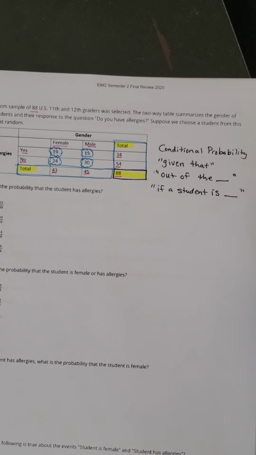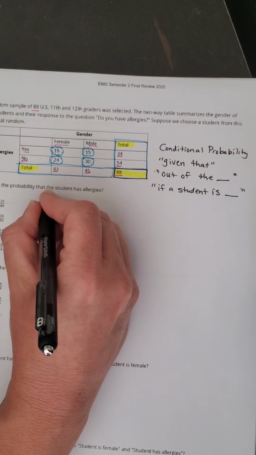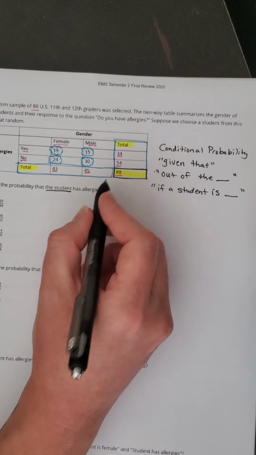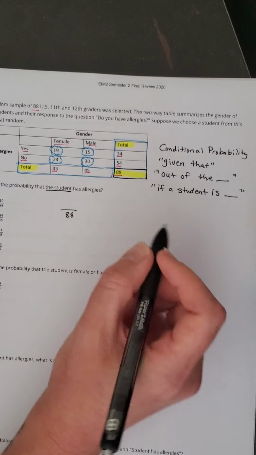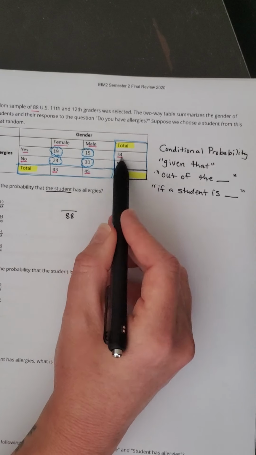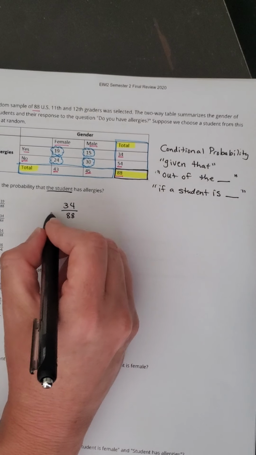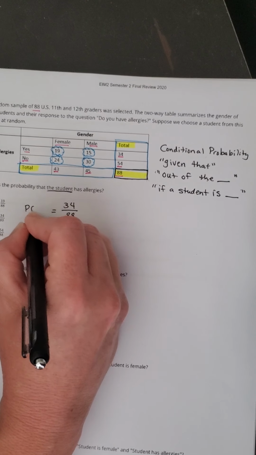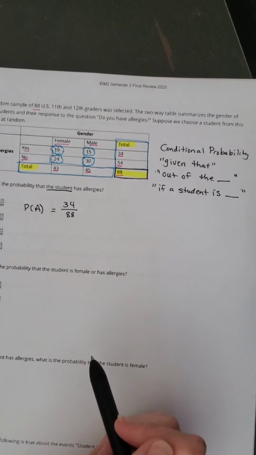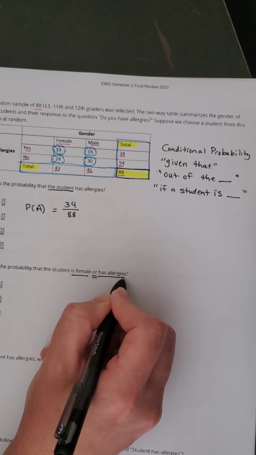It says, what is the probability that any student, so out of everybody, out of 88, has allergies? Out of 88, the probability that they have allergies, allergies yes, would be 34. The notation for that, and I know they're not asking for it here, is the probability of allergies, A.